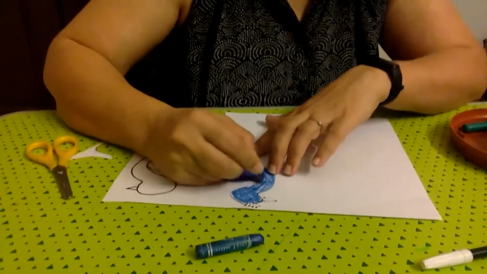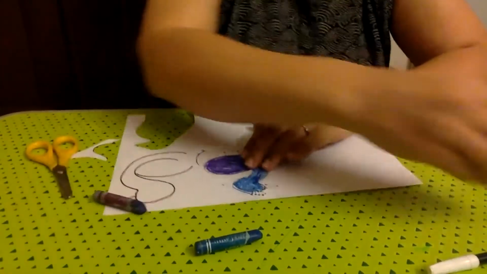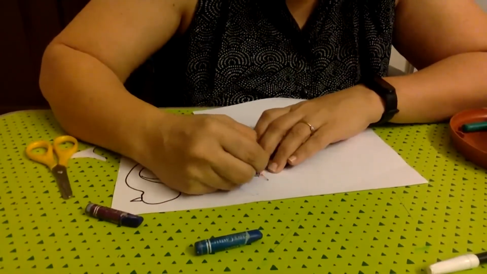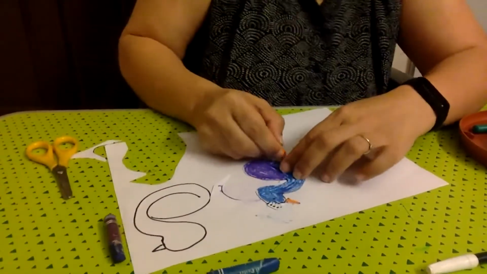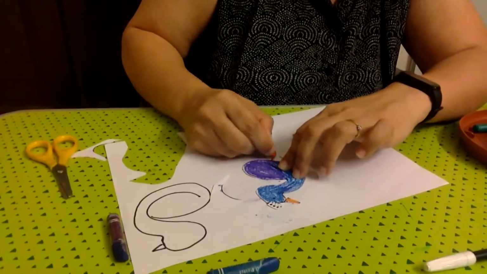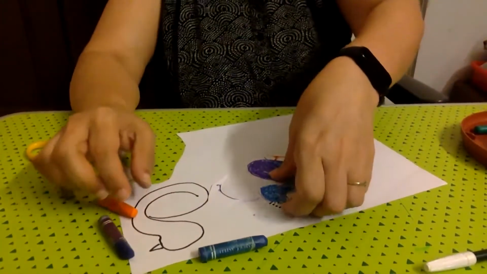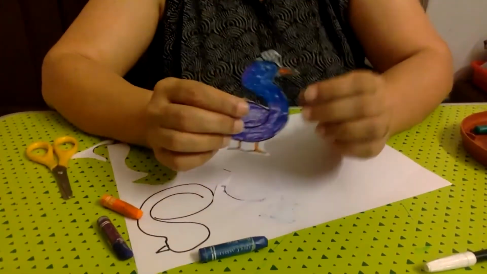And the beak and the legs. And there, your peacock body is ready.